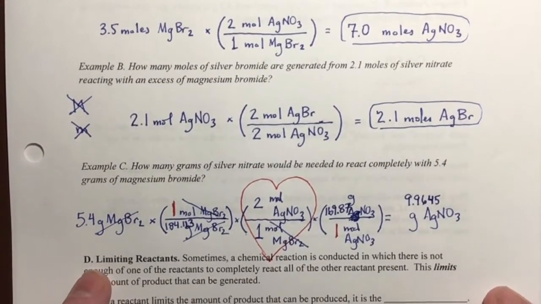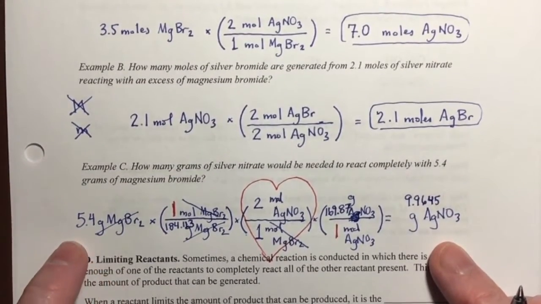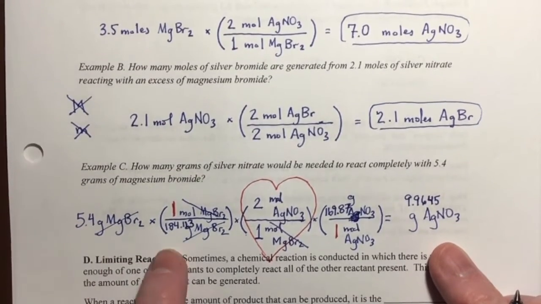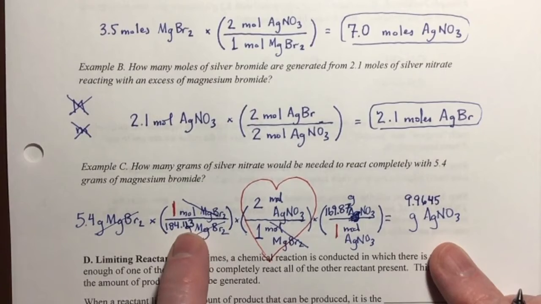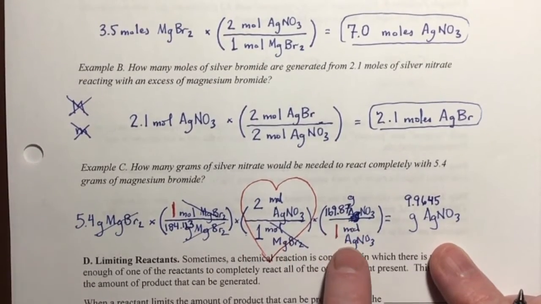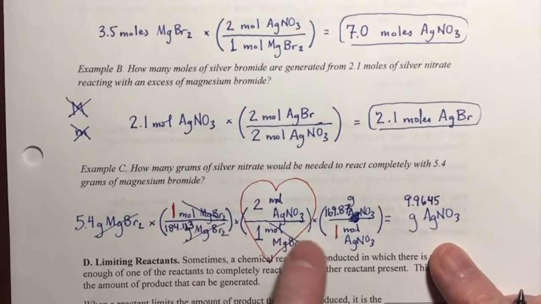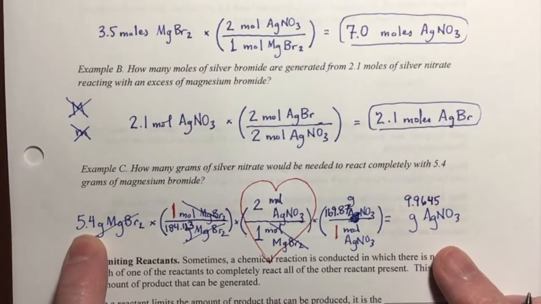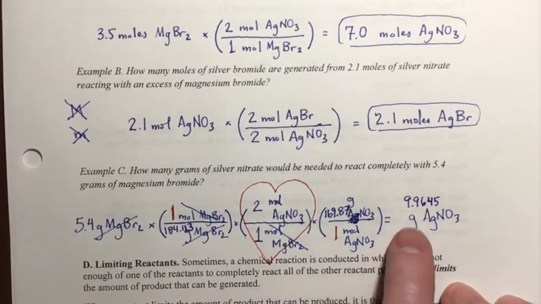So remember what I have to do before I can move on. I have to check my significant figures. I only want 2 sig figs. That's 6 sig figs. These are exact numbers. 5 sig figs. The 1 mole is exact. So I'm limited here to 2 sig figs in my answer.